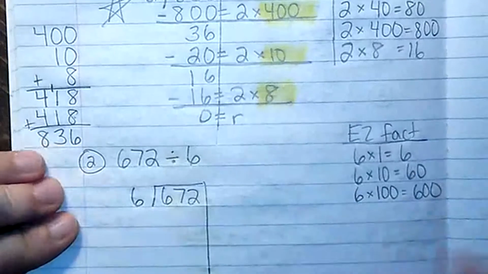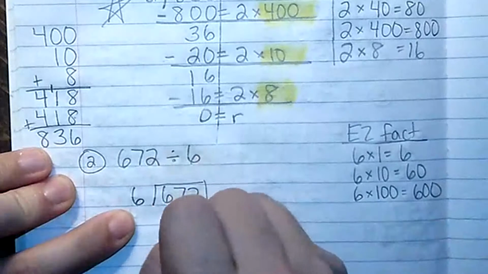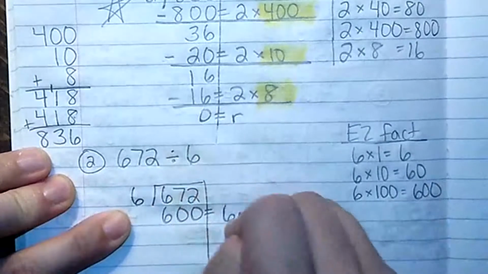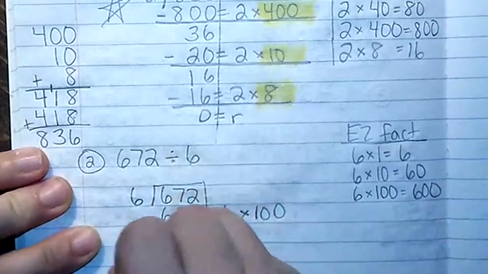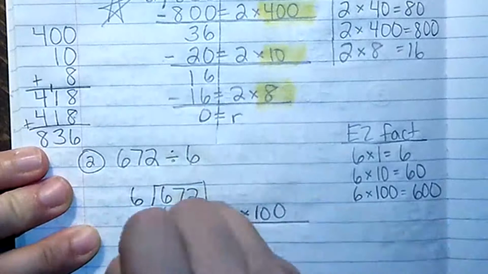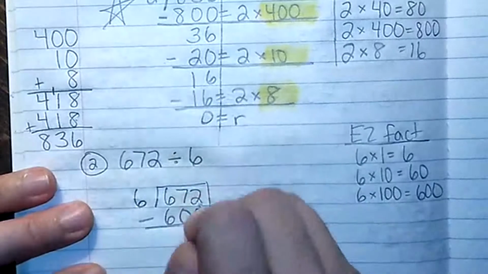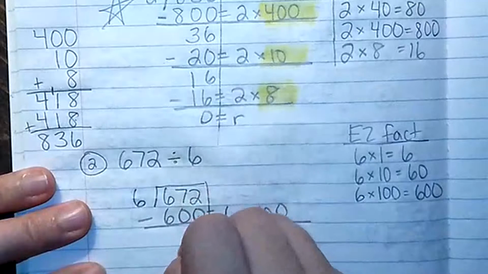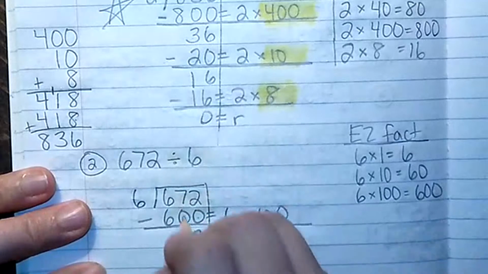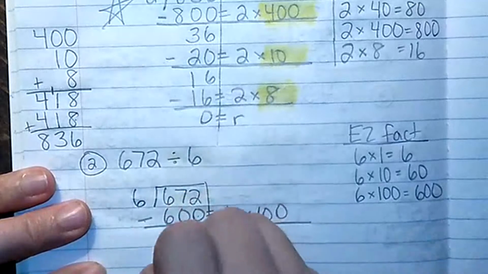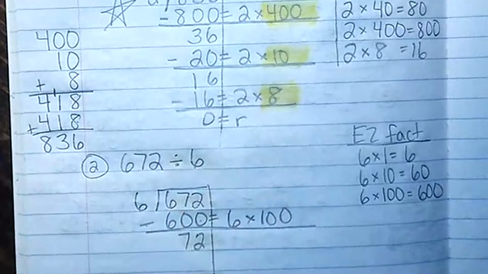Well, there's a good spot to start. Let's start there. 600 equals 6 times 100. Make your line all the way across and let's subtract. I have 2 minus 0 is 2. 7 minus 0 is 7. And 6 minus 6 is 0.